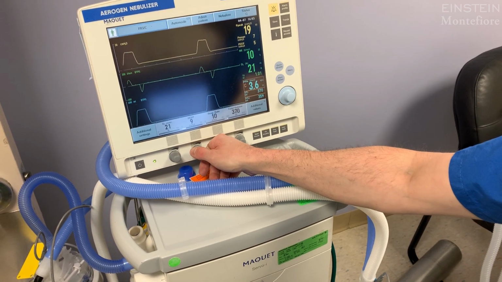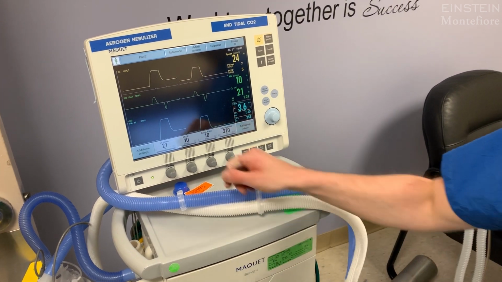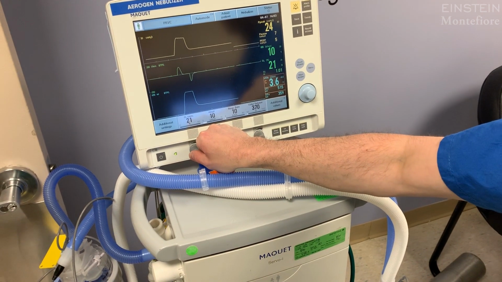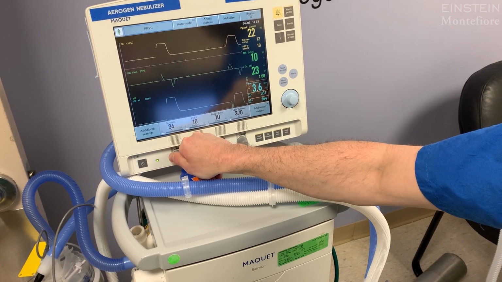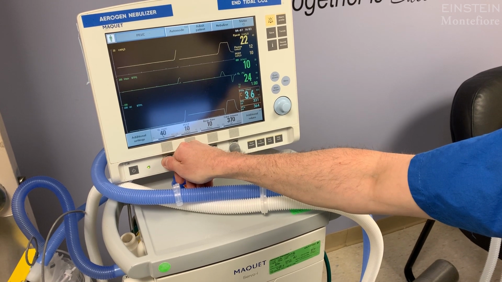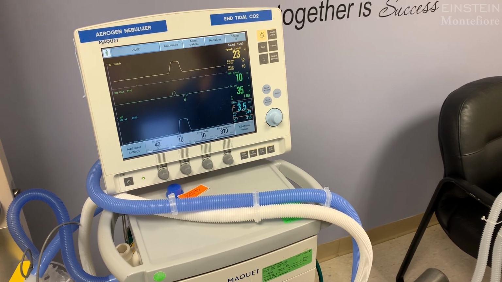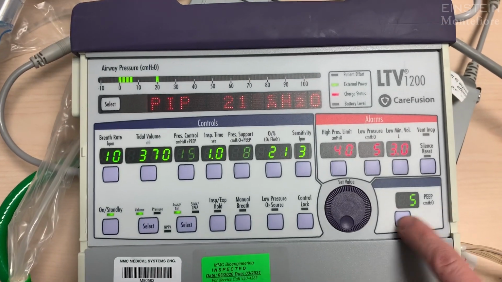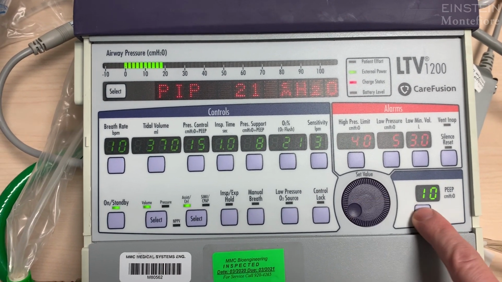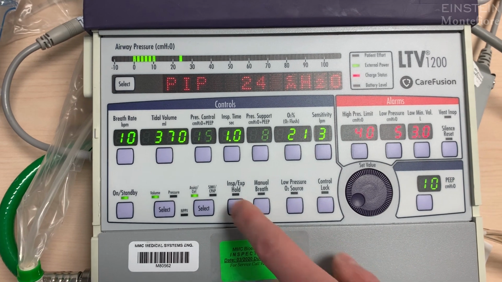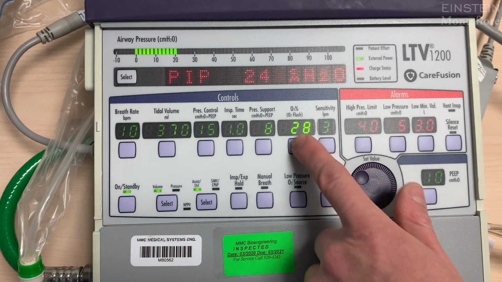So if you want to increase the PEEP to 10, you just turn it to 10 and the PEEP is at 10. To increase the FiO2, you do the same motion, you turn the knob until you achieve the fractional concentration of oxygen that you desire. On the LTV ventilator, to increase the PEEP, you go to the bottom right here where it says PEEP, you press, you toggle, and then you press again. Similarly, to increase the FiO2, you press, toggle, and then press again.